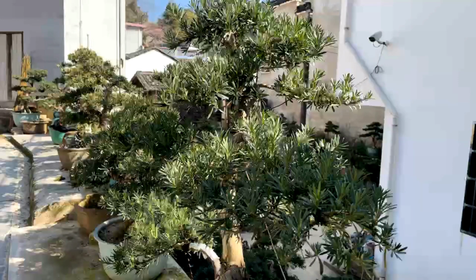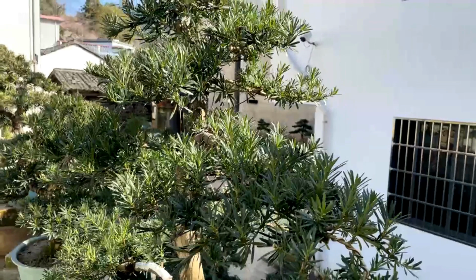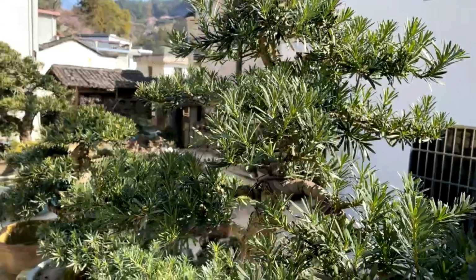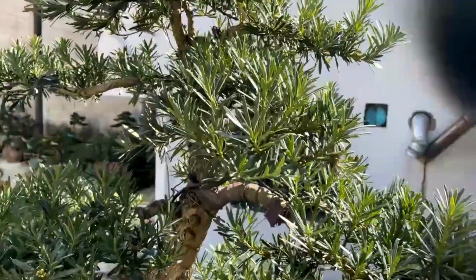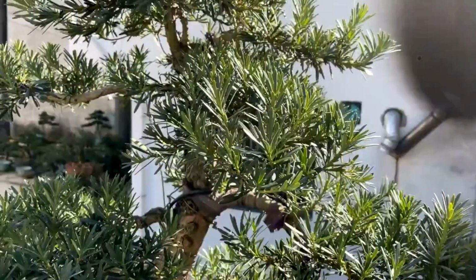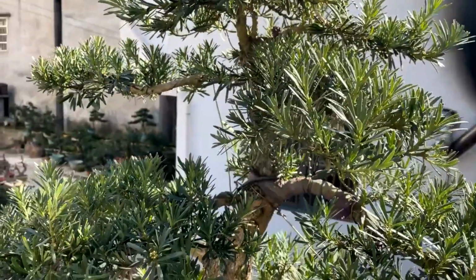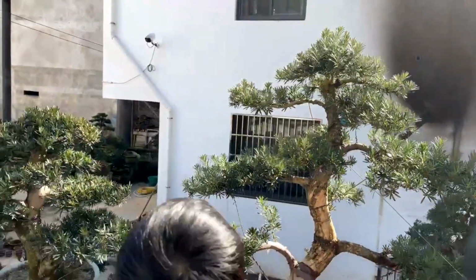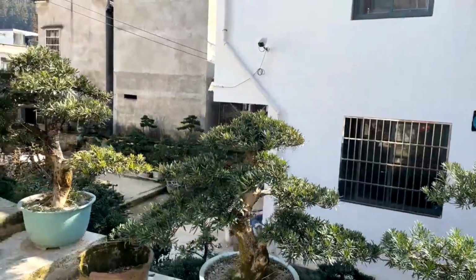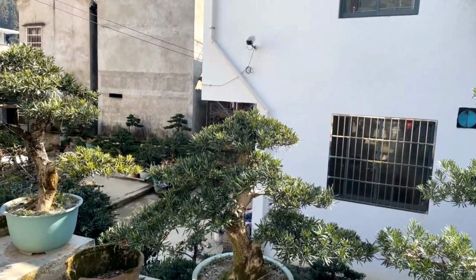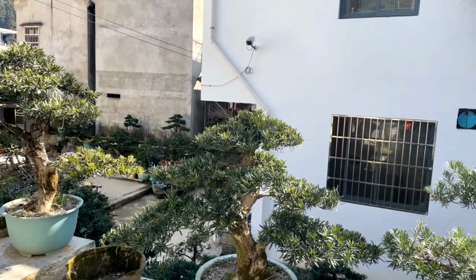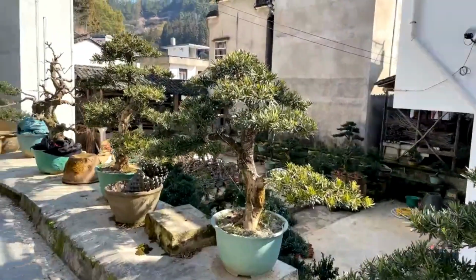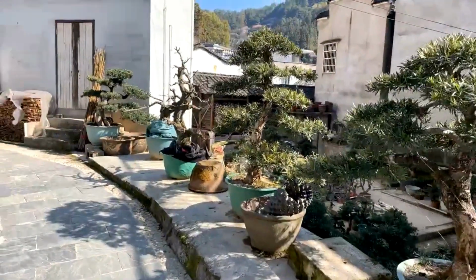Let's have a close look at the podocarpus. This kind of bonsai tree is called podocarpus. Have a close look. It's a kind of pine, and the leaves are not that hard, actually quite soft. In Chinese, we call this tree 罗汉松, which literally means arhat pine. There are two words here. Pine is just the species. Arhat here is actually a Buddhist term.